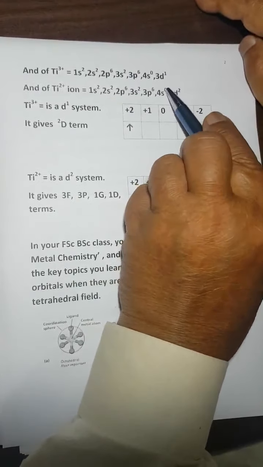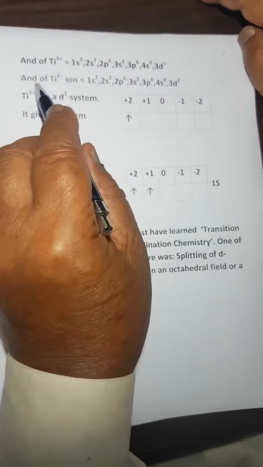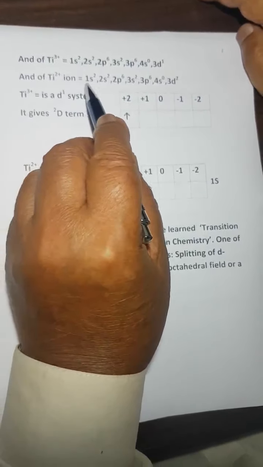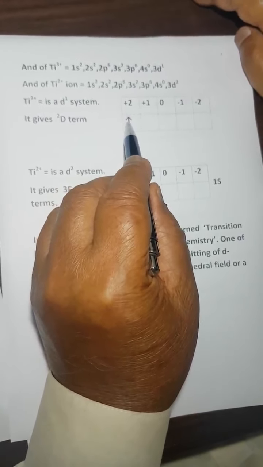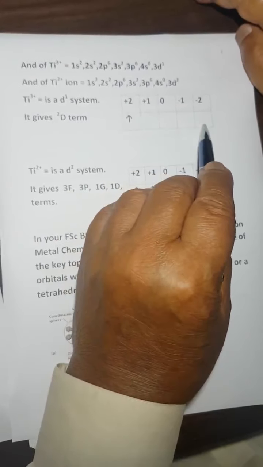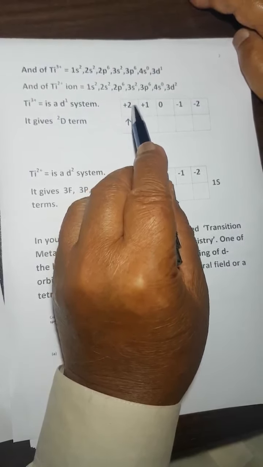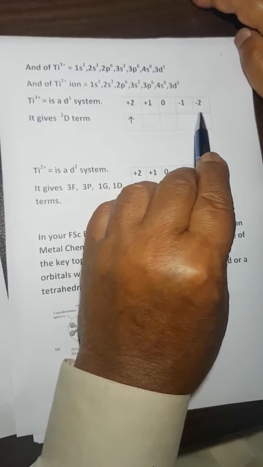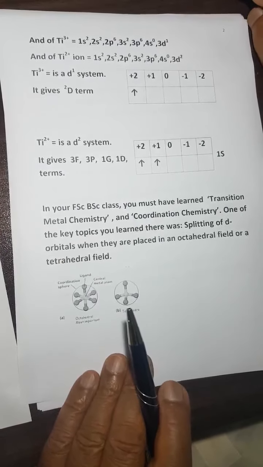Titanium 3 configuration is a d1 system and titanium 2, as shown here, is a d2 system. The electrons fill up in the degenerate orbitals. There are 5 d orbitals, 1, 2, 3, 4 and 5. One electron is here, 2 electrons are here. So that is how we write the electronic configuration.